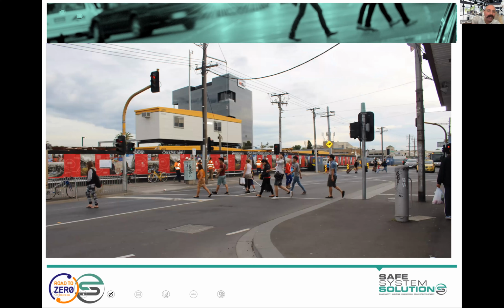Here we see pedestrians nicely crossing the crossing, and we see one pedestrian saying, I want to go that way. My desire line here, and I'll walk on the road a bit on the wrong side of this pedestrian fence rather than follow this bit that you would like me to follow. And that's a pretty important thing to understand as you're designing these areas.